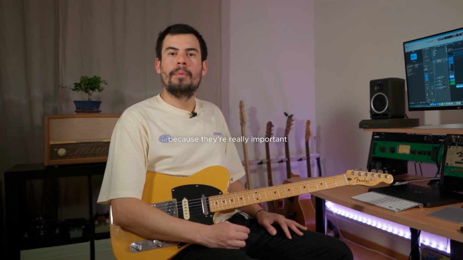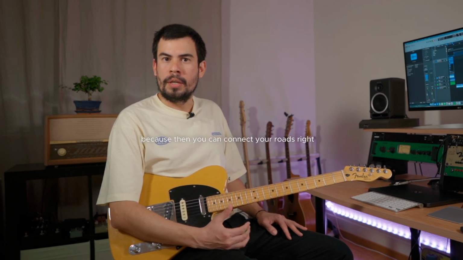We're going to play triads on strings 2, 3, and 4, and for learning our notes we're going to go to the fifth string. We're going to work a lot over these concepts because they're really important. This is the backbone of music theory and understanding the fretboard. It's really important to learn your triads because then you can connect your roads, right?